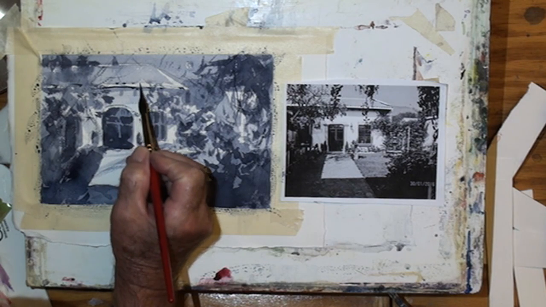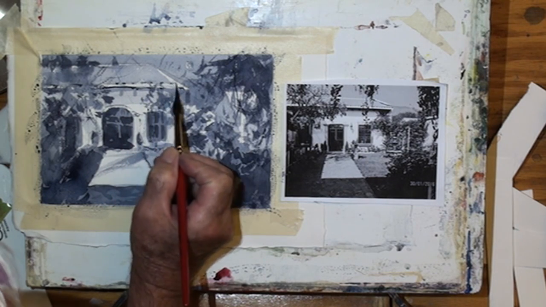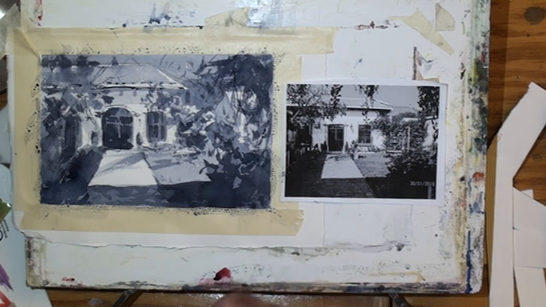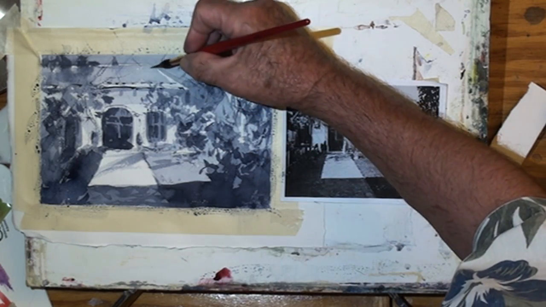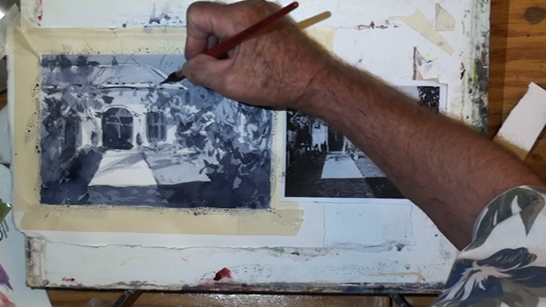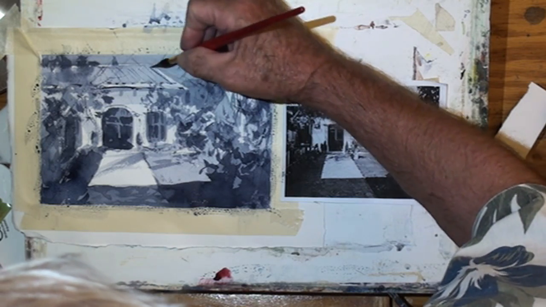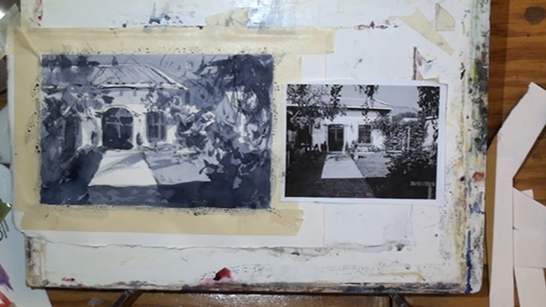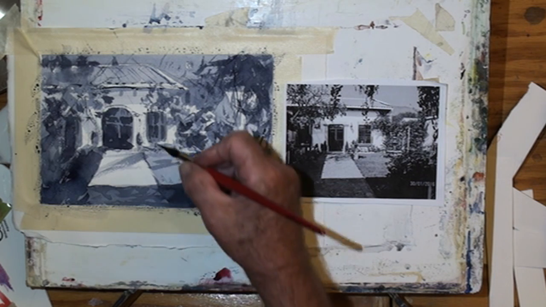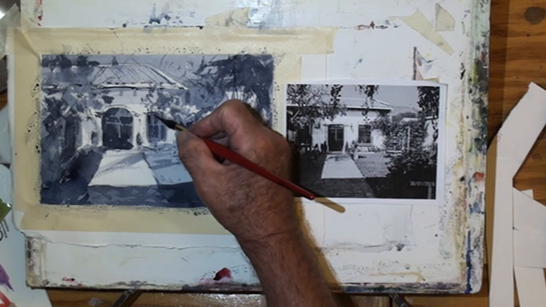Now I'm using sort of a rigger, and I'm going to put in just a little bit of tile, and then some of the tile marks that go across. And it's hard to see it at this point, but they're there. You know, some of these little details are nice, but you don't have to have all of them.